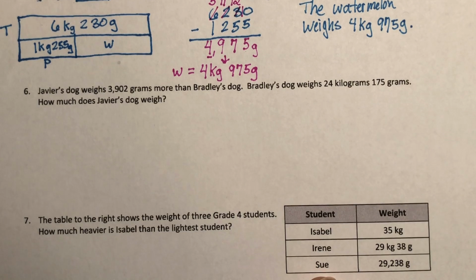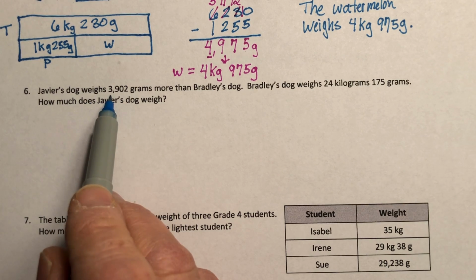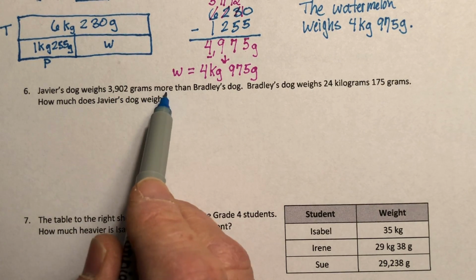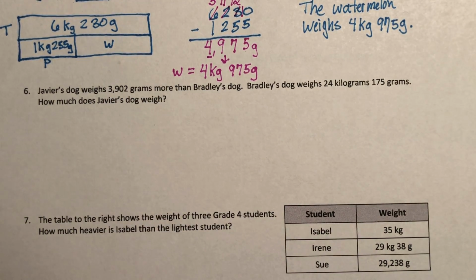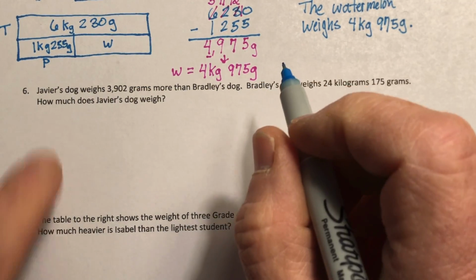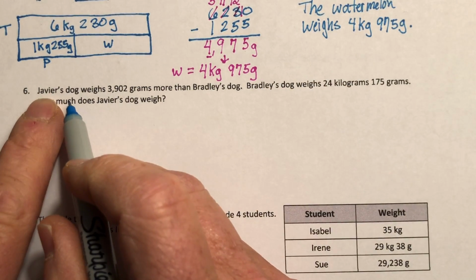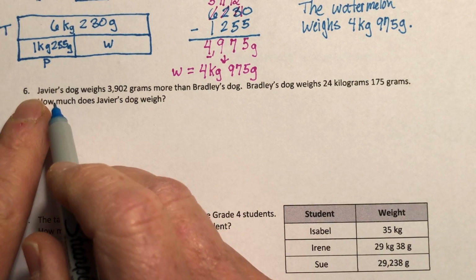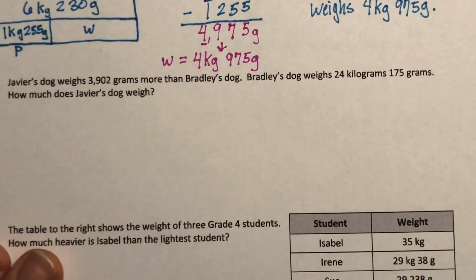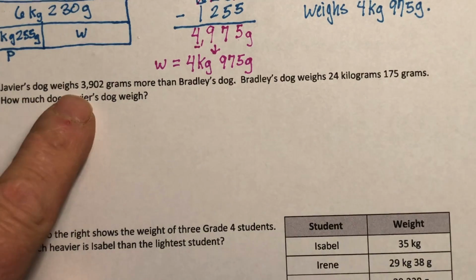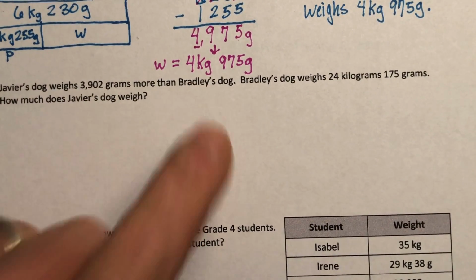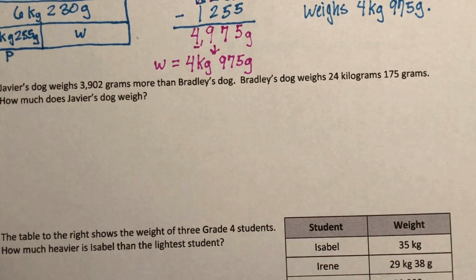Okay, so now down to the third, well, number 6, the third problem on the page. All right, let's read this carefully. I feel like this is going to get trickier as we go. So, Javier's dog weighs 3,902 grams more than Bradley's dog. Period, stop. I think it's Javier, a soft J there. So he weighs that much more than Bradley's dog, okay?